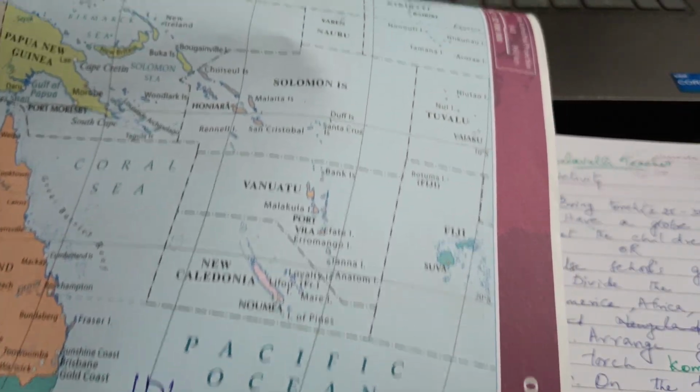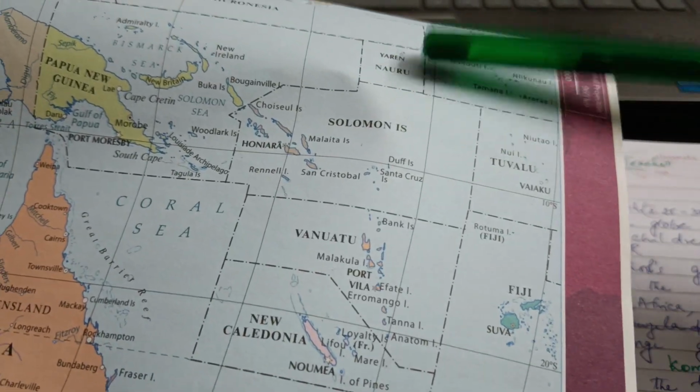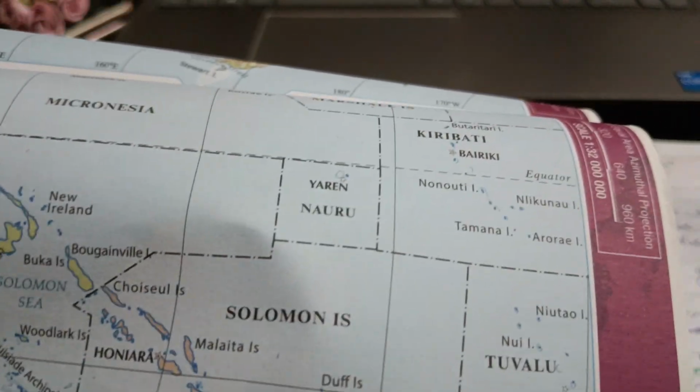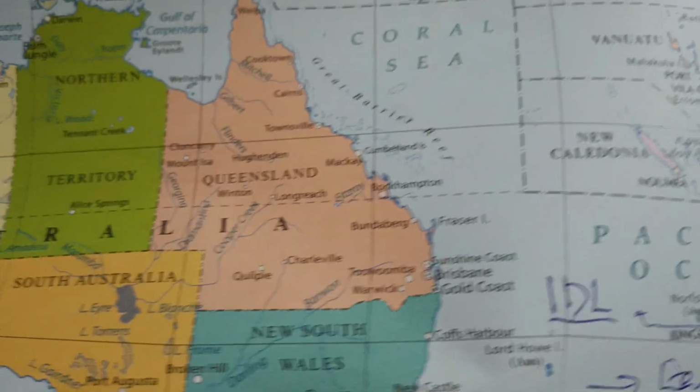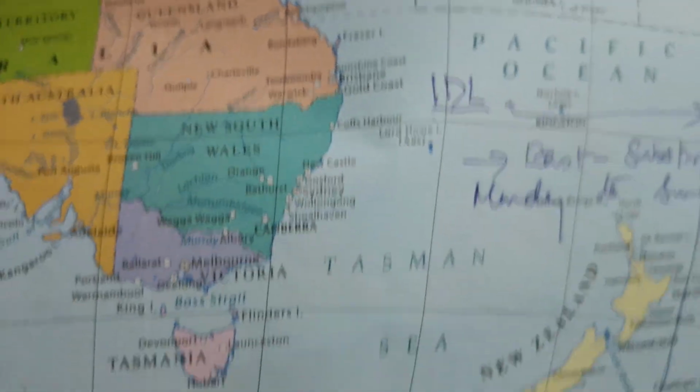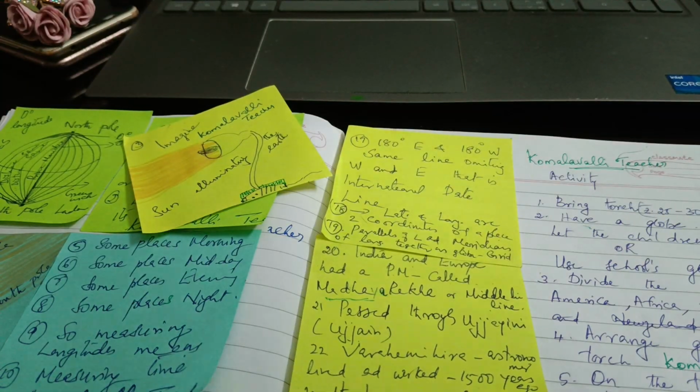This is the international date line. Yes, this dotted line, that is the international date line. It works just opposite of the prime meridian, which I take when I want the time, or what the time zone of different countries is.